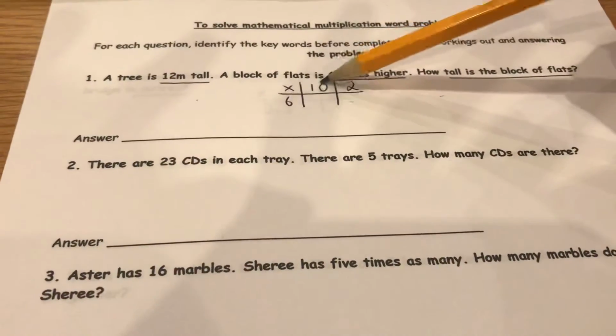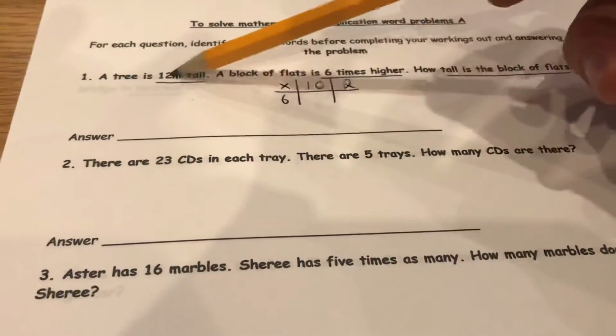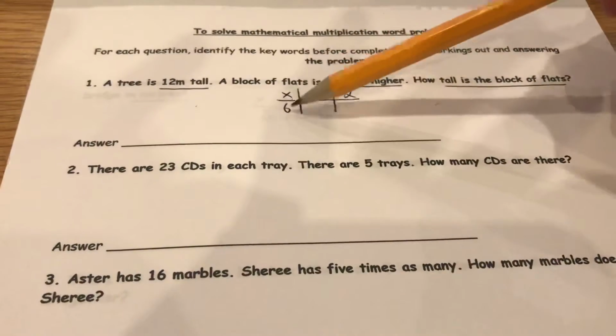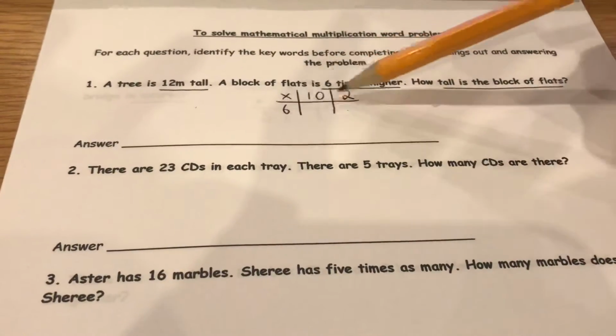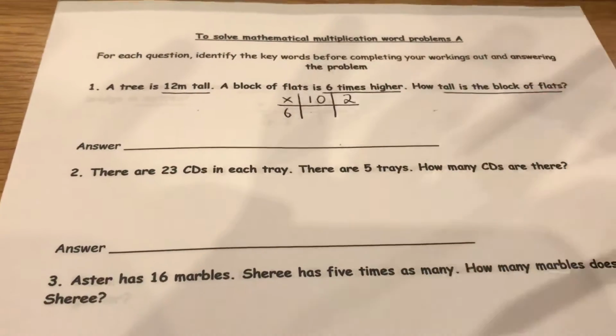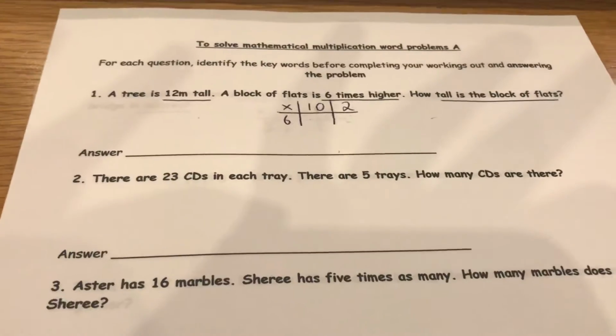So I basically partitioned my 12 into 10 and 2, and I've got my 6. I'm going to multiply that, so that would be 6 times 10 would go in there, 6 times 2 would go in there, and I add them up to get my answer here. That's the same for those 6 questions there for A.